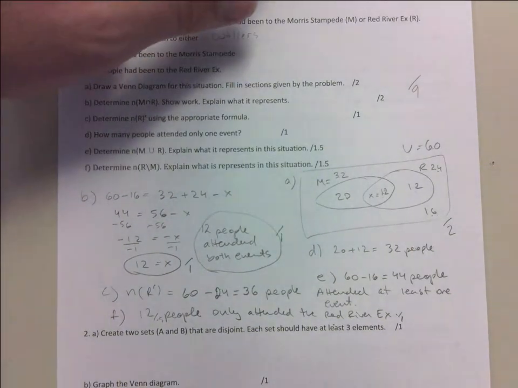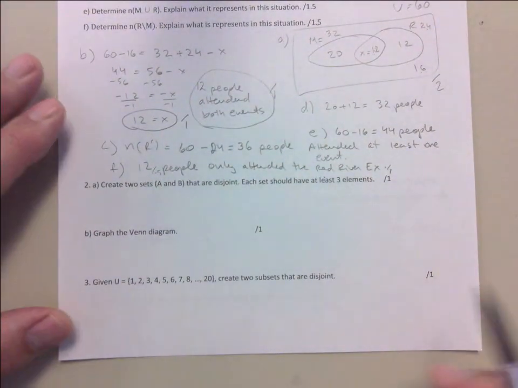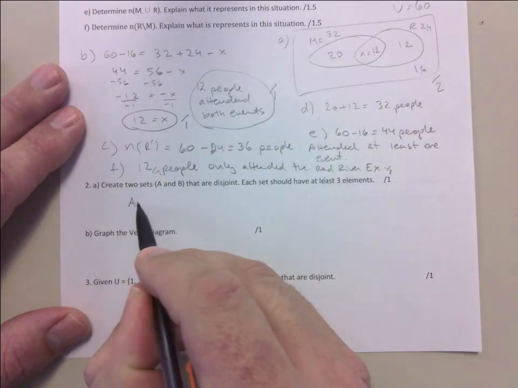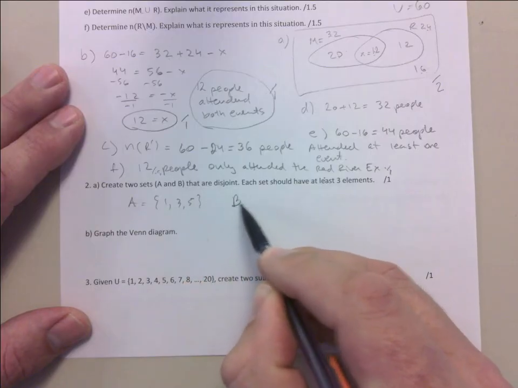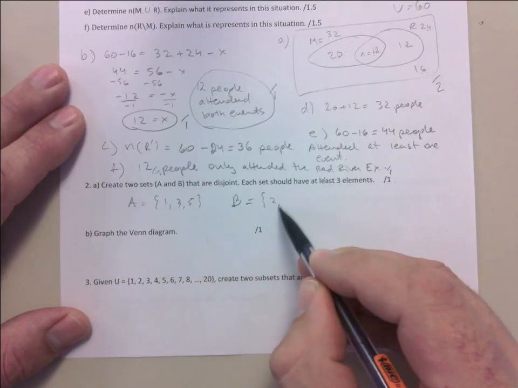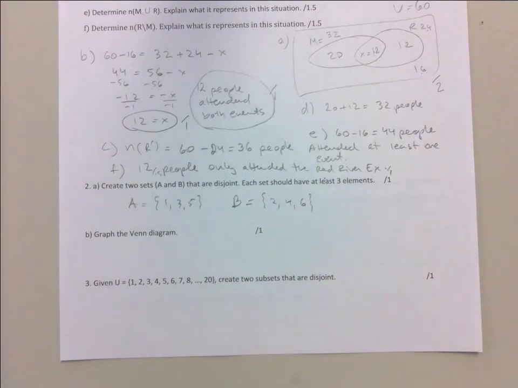I create 2 sets that are disjoint. And so, honestly, you can do anything you want. You could go 1, 3, 5. And this is not for marks, I know. 2, 4, 6. Evens and odds are the best disjoint sets if there ever were any, right? And you can make it as many elements or as few as at least 3, it says. So I use 3, at least 3, right? Means 3 or more.